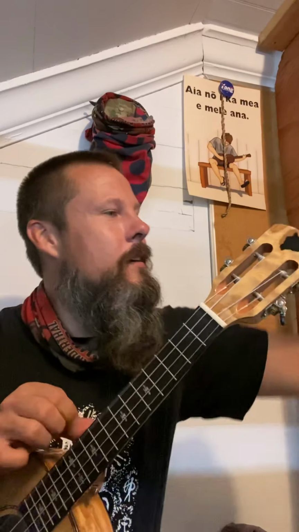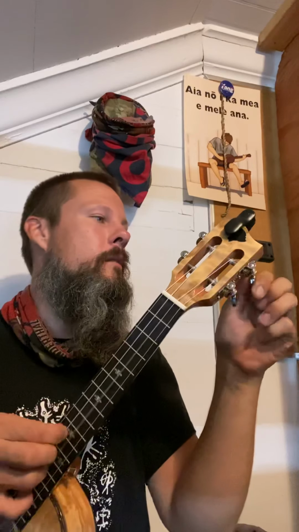We're gonna just make sure we're in tune. Here's our high G note. Here is our C note. Here's our E note. And then our A note.